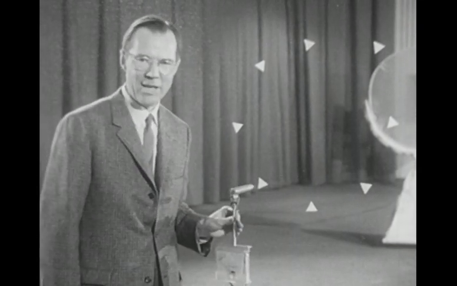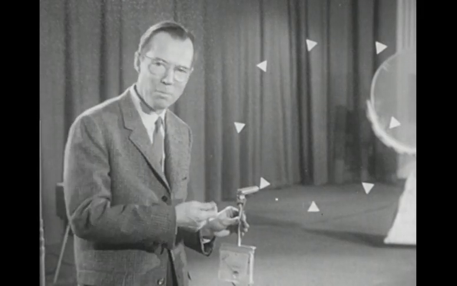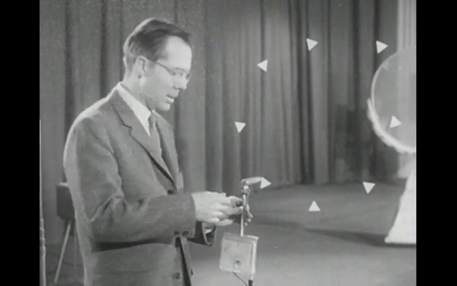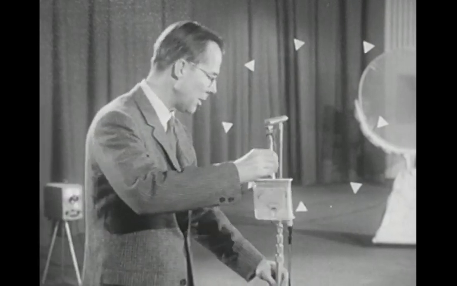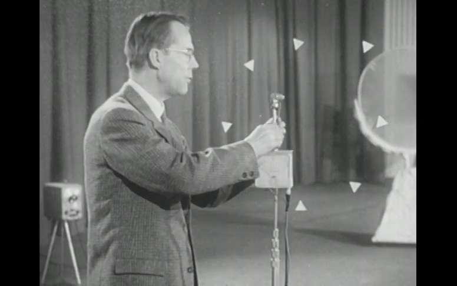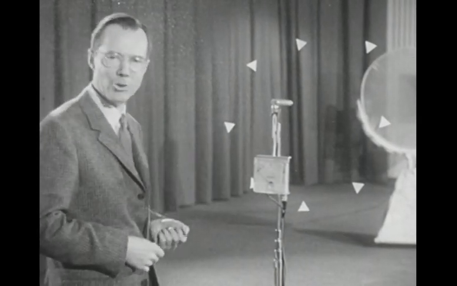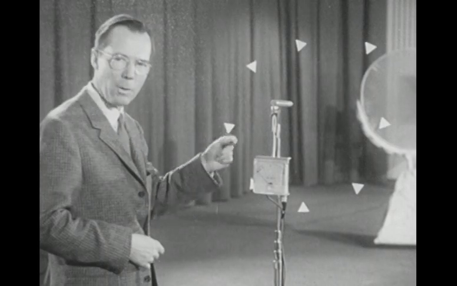Well, that looks like a satisfactory focal pattern, but how can we be sure that we aren't simply measuring the cross-section of the beam directly from the horn? I'll hang the microphone here at the center of our focus and then go and take the lens away so that nothing will stand between the loudspeaker and the microphone.